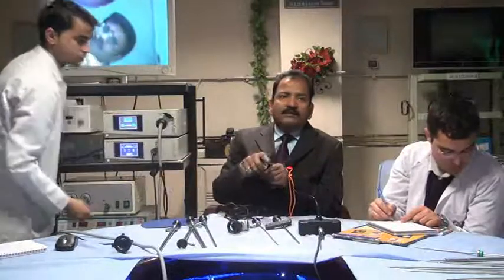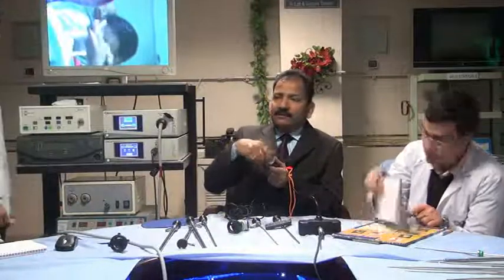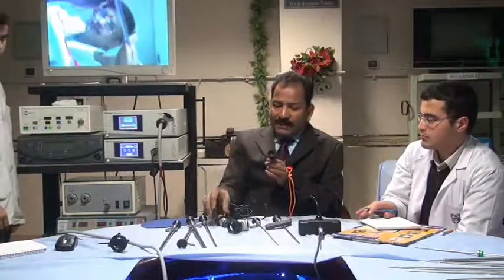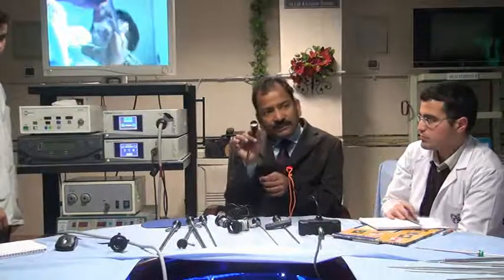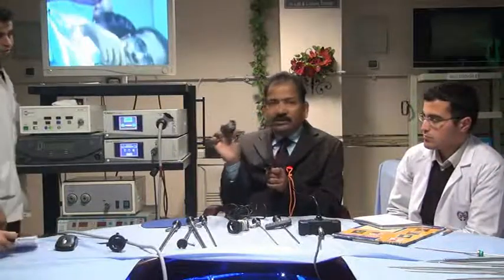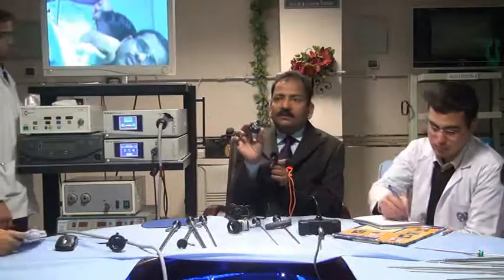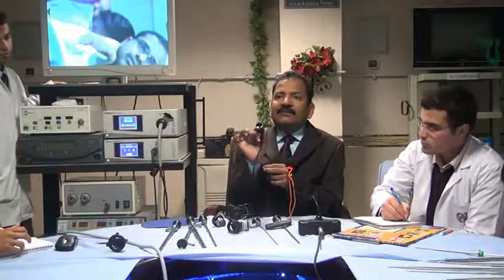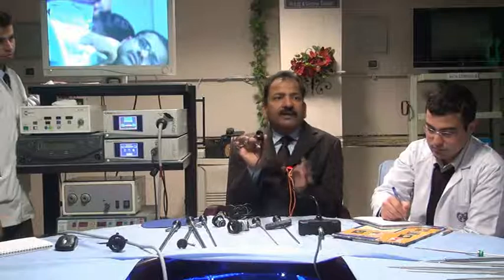One part is called the coupler, and this is called the CCD. This is the coupler, C-O-U-P-L-E-R. And this is called the CCD. CCD means charged coupled device.